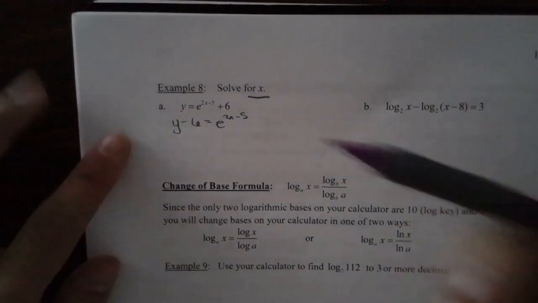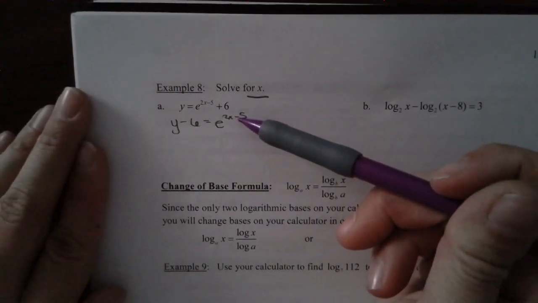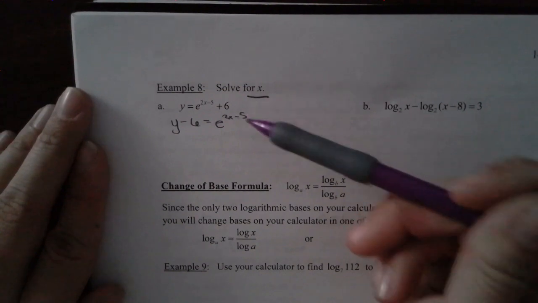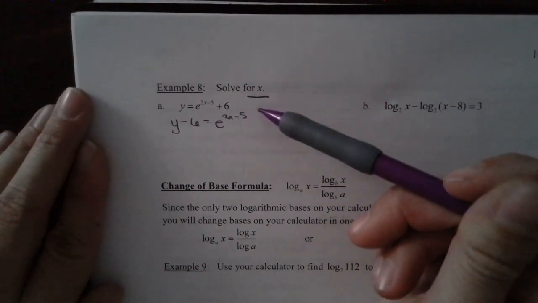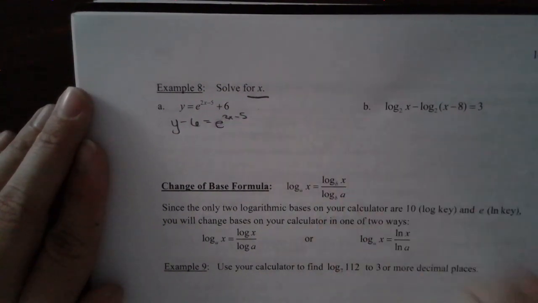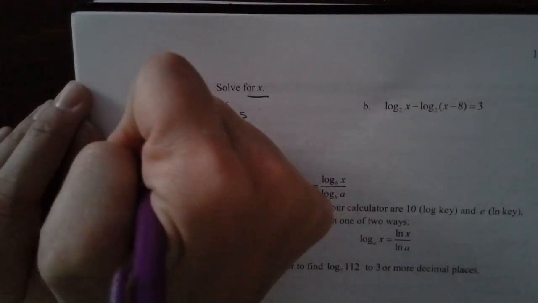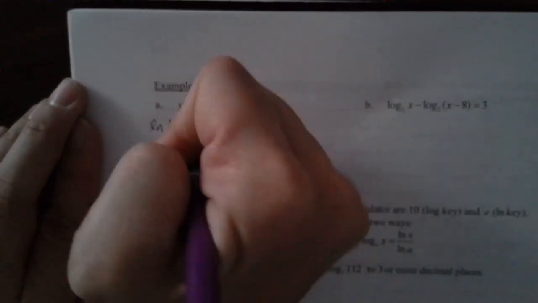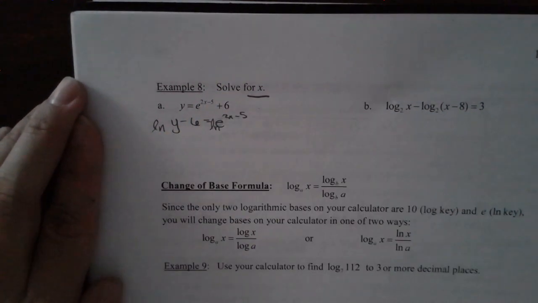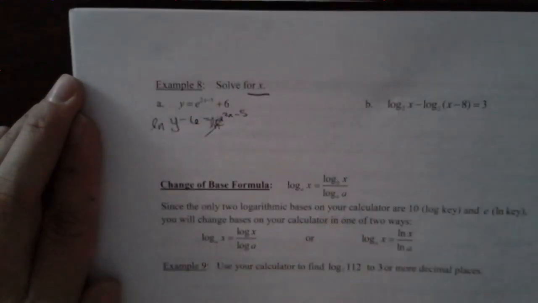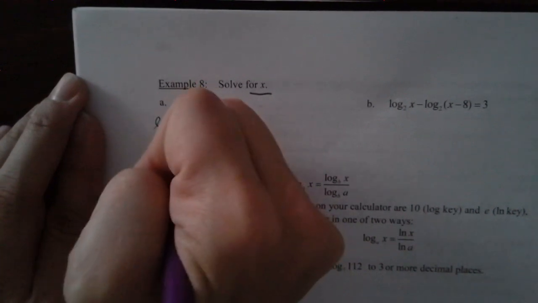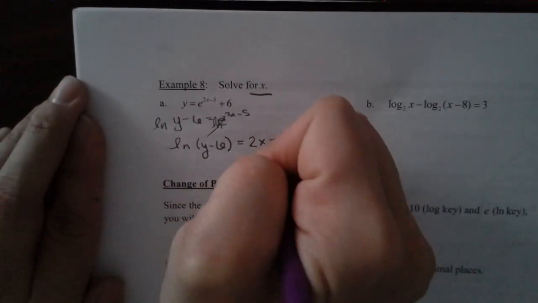Now our issue is still that our x is in the exponent. So we need to bring that down to be able to move with it. We have to get rid of that e. How do you get rid of e's, guys? You do the ln. And whatever you do to one side, you need to do to the other. So see how they're going to cancel out? So right now I'm left with ln, and let's put parentheses around the y minus 6, so we know that minus 6 is in the ln. And we have equals 2x minus 5.